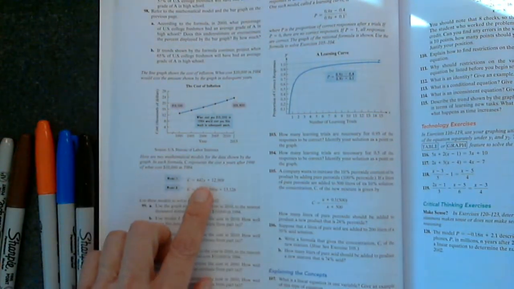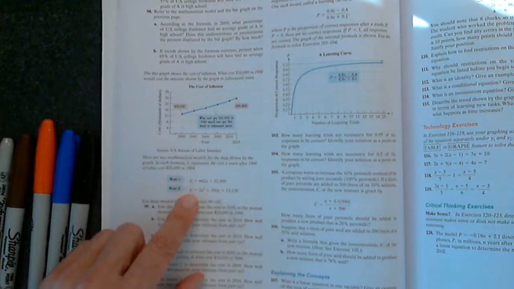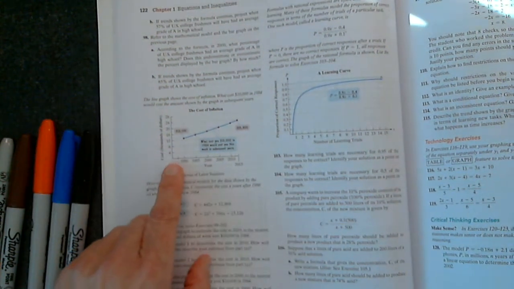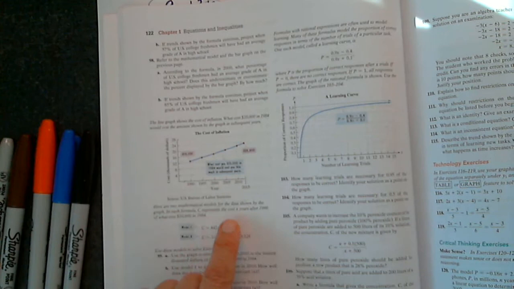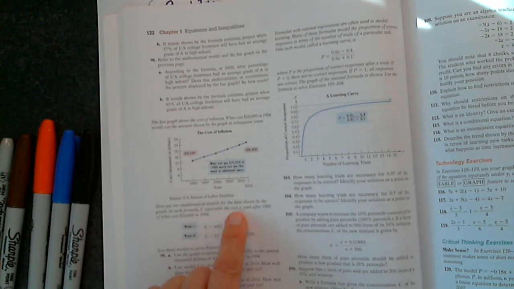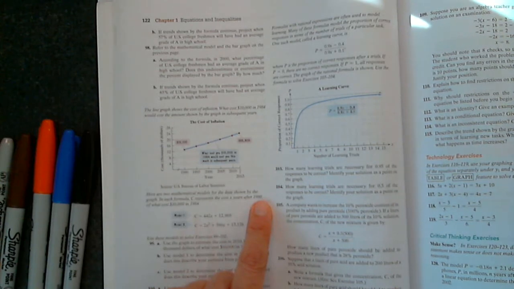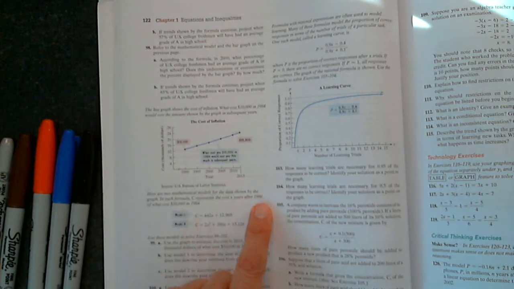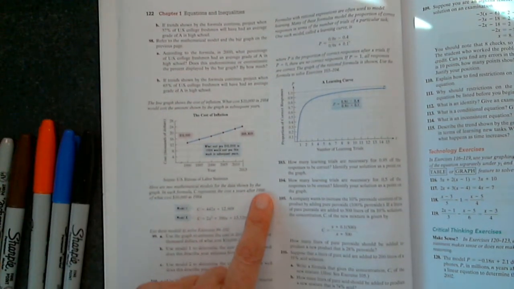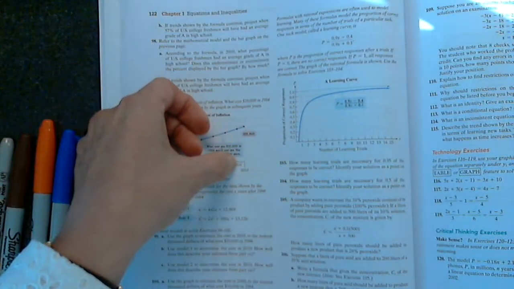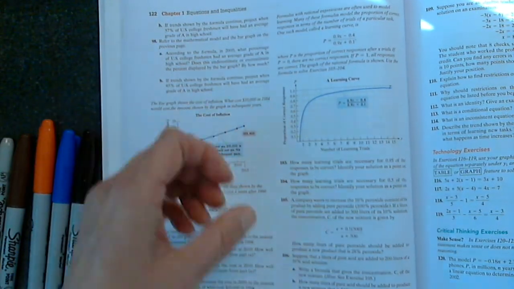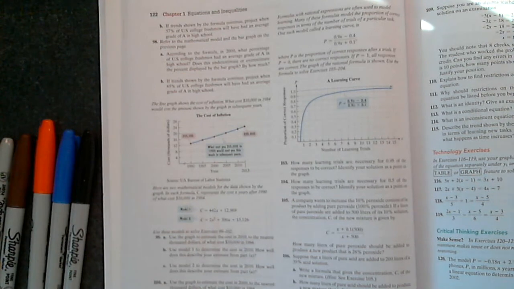Okay, so what do I have to do in order to determine the cost? C represents the cost x years after 1990. So x is years after 1990, and we are talking about 2010. So how much will x be? 20, very good.